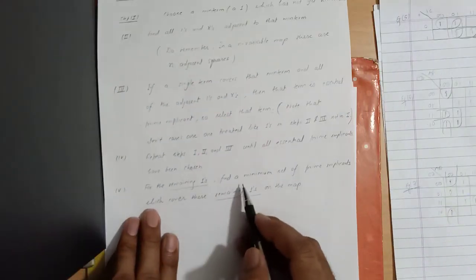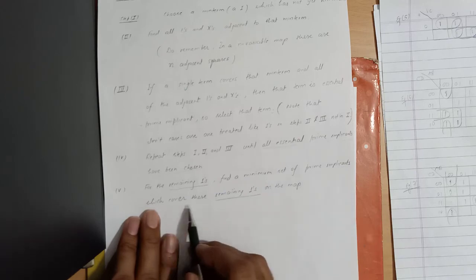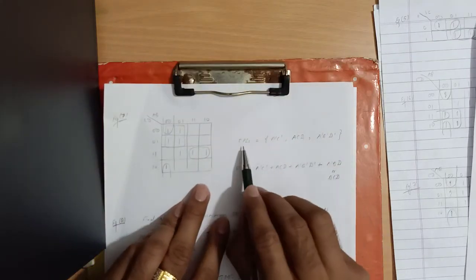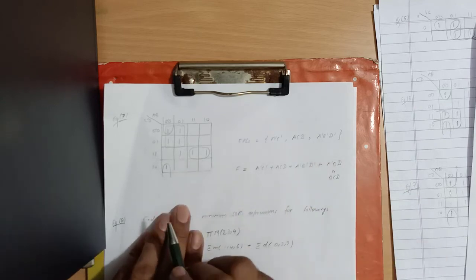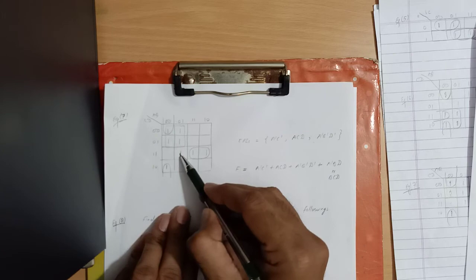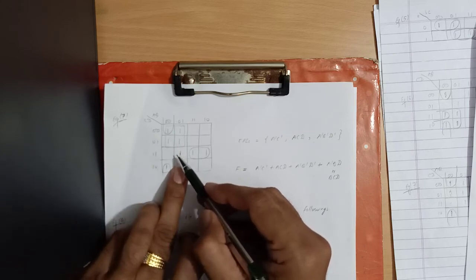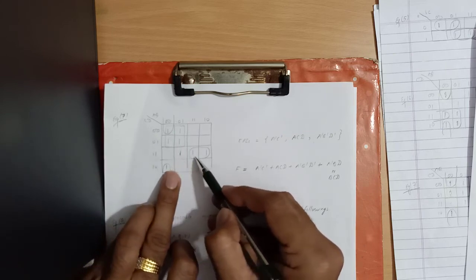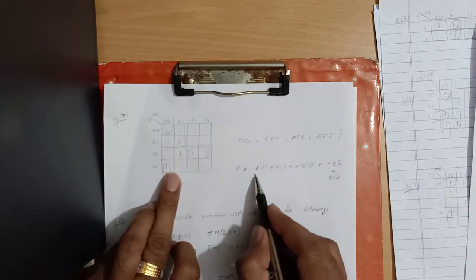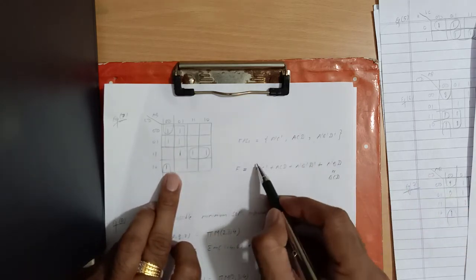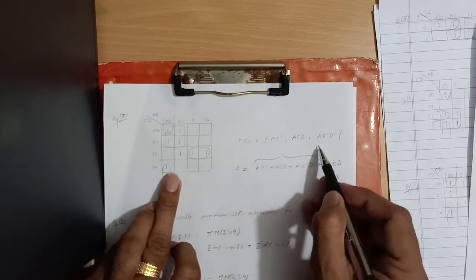according to our algorithm, what we are doing for the remaining one is find the minimum set of prime implicants which covers the remaining one. So after choosing the essential prime implicants, for the remaining one, we can see that this one cannot be part of any four. So it can be combined with this or this. So these are the essential prime implicants. These must be included in SOP.